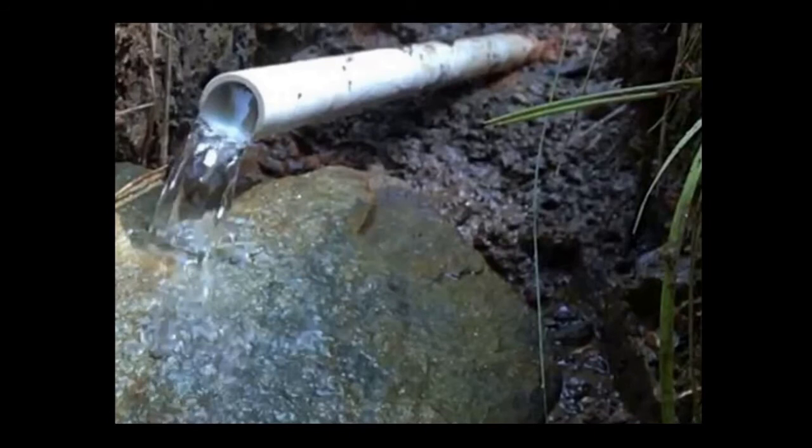And then when you're done, you've got this pipe coming out with water. And it doesn't take a lot of water for there to be a usable amount of water, because this will flow likely 24/7. And so a little trickle can accumulate a lot of water over a 24-hour period of time.